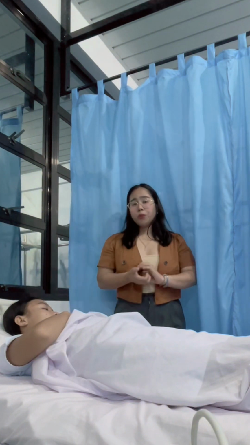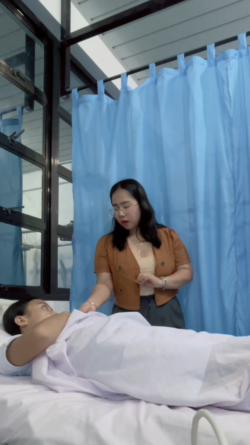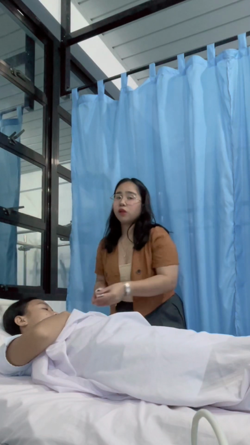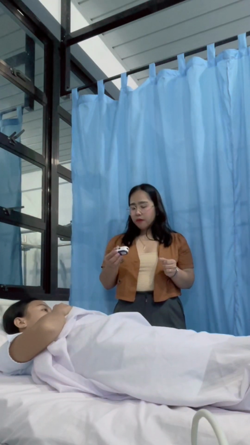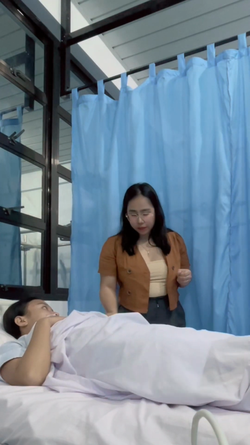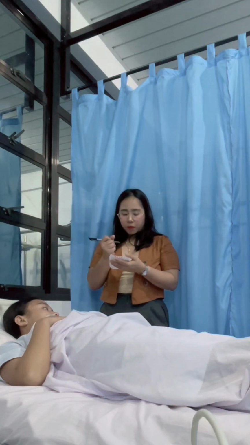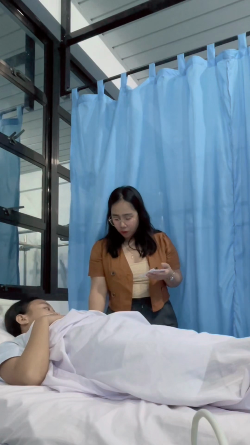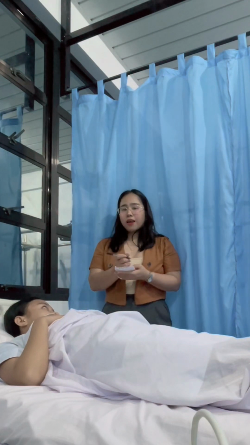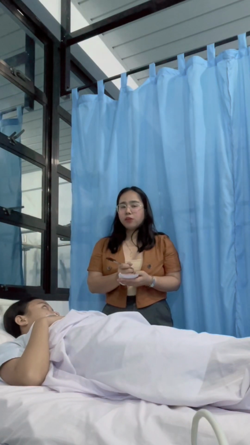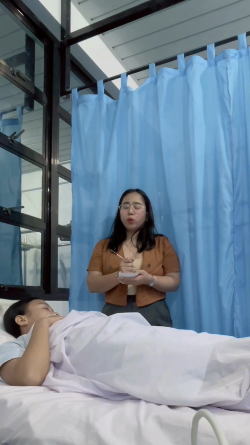Okay, I'm done counting her breathing. Let's remove the pulse oximeter, and then let's document the result of the patient. So the patient's RR is 8, and let's multiply it by 2.